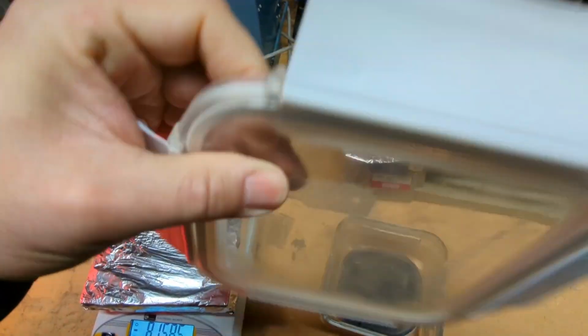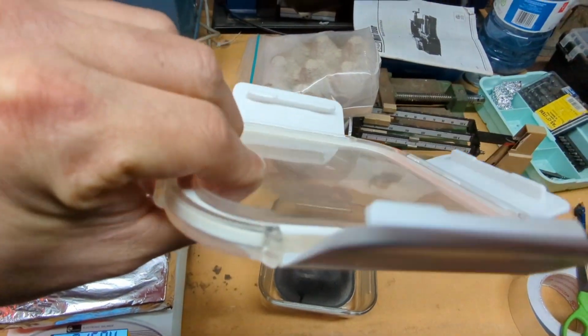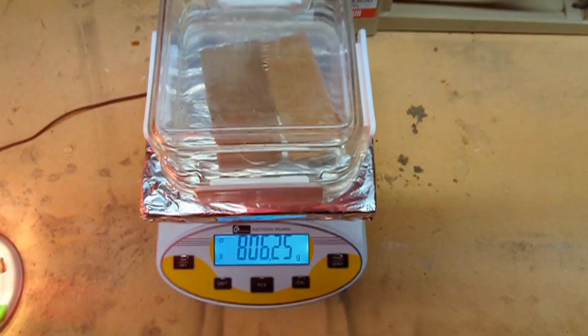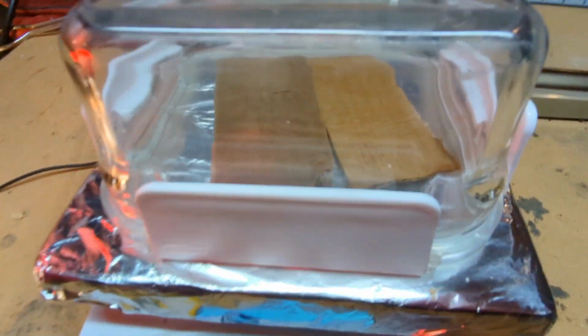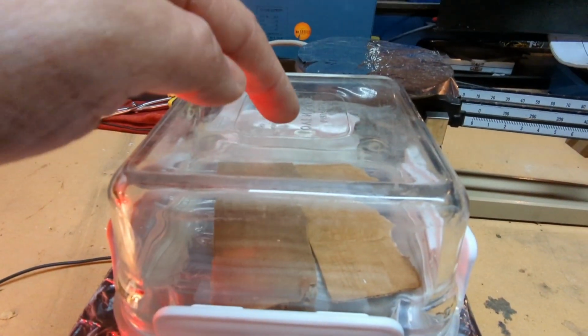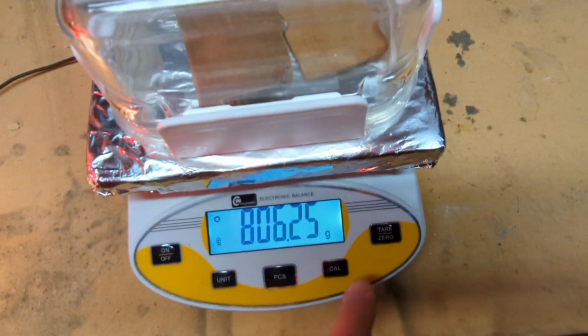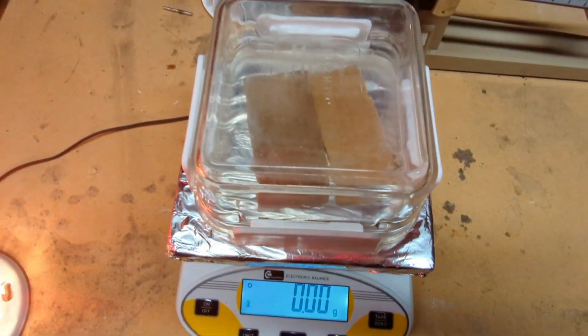So I just want to emphasize the fact that this is quite rigid plastic here. It's not going to bend or flex at these pressures. And here I just put a couple of strips of moist cardboard in there, just to do another slight variation on this.